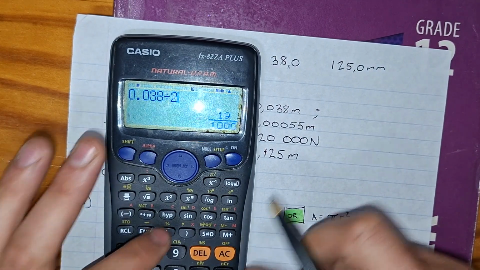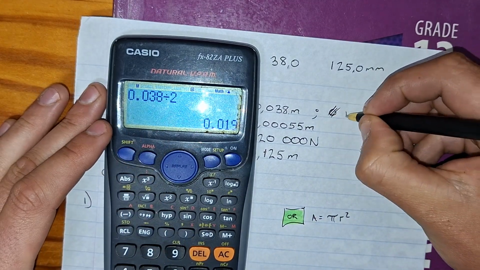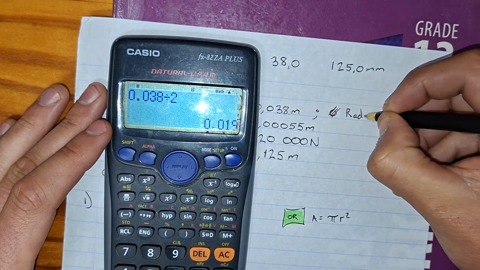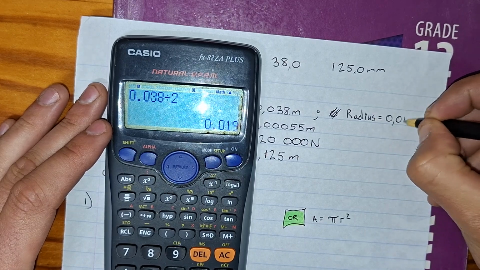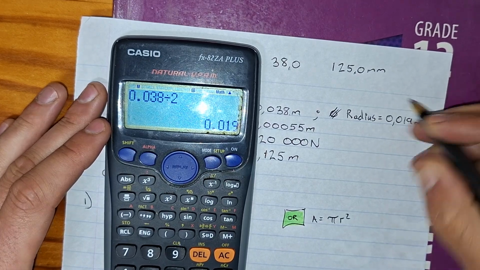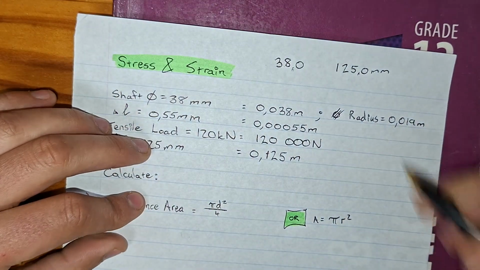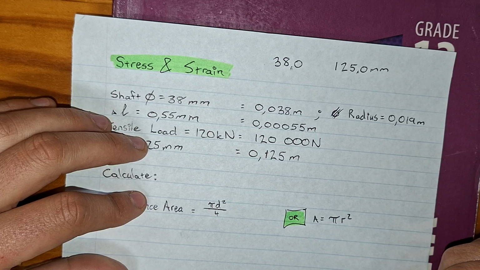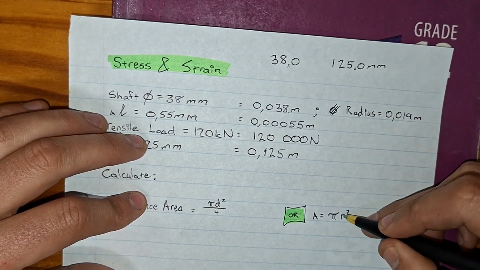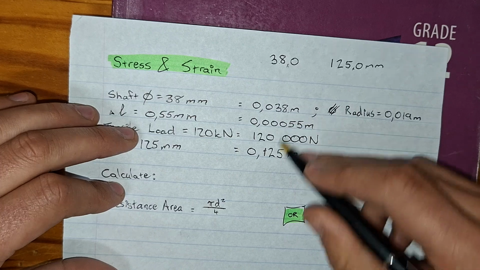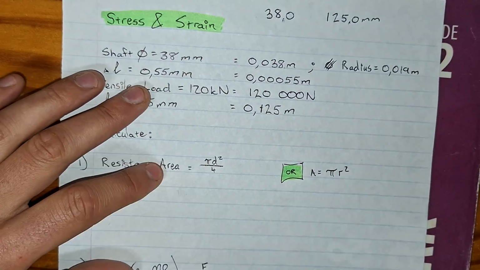0.038 divided by 2 gives you, let's just first say over here, the radius is 0.019 meters. Remember, it's still in meters. We just changed it from diameter to radius. We did not convert anything. So we'll be using this value for this calculation and this value for this calculation. Choose whichever method you prefer.